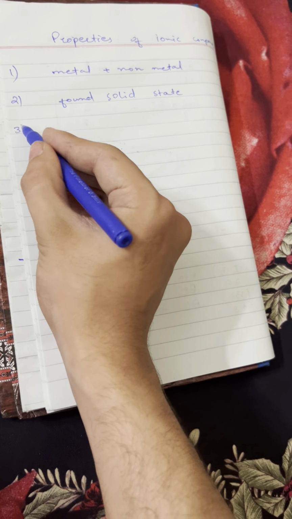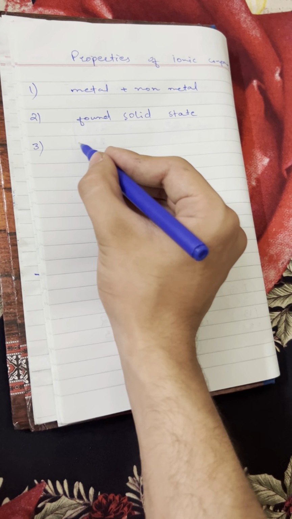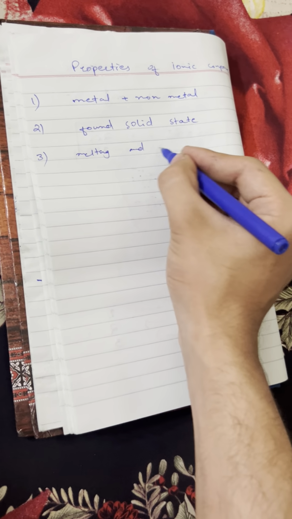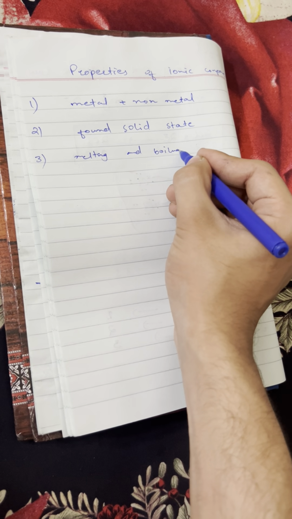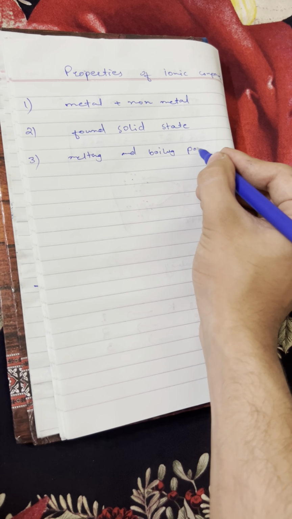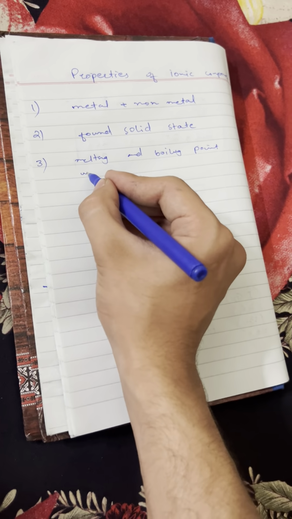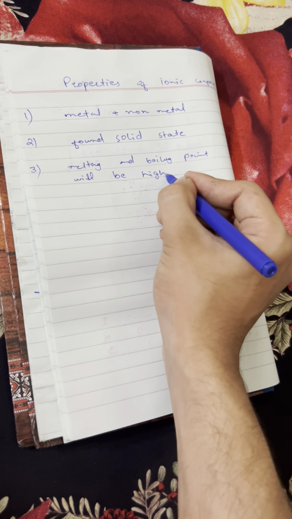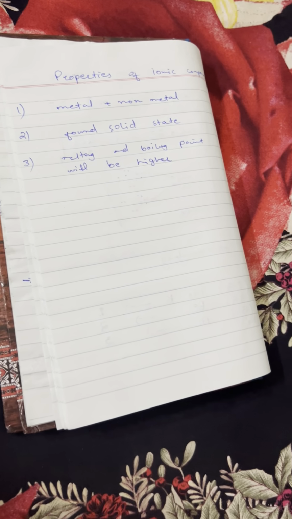These are in solid state, that's why their melting and boiling points will be higher.